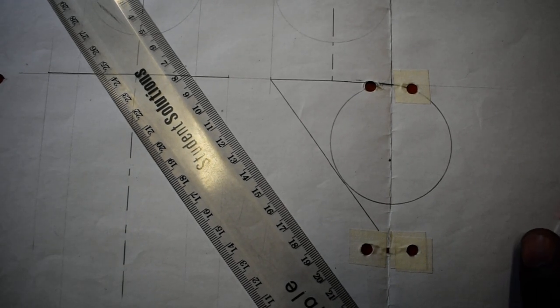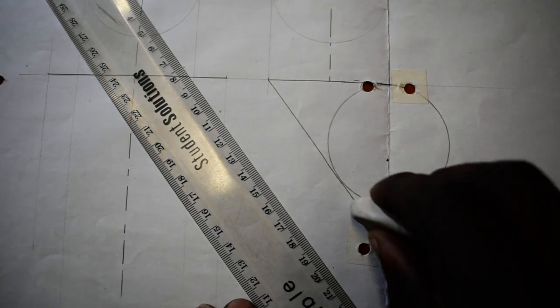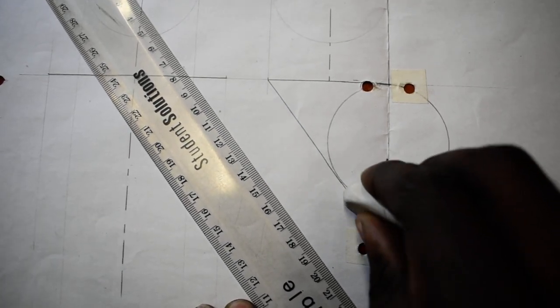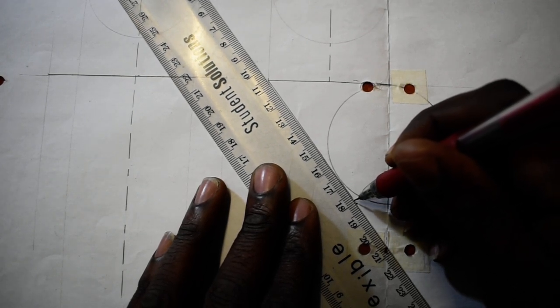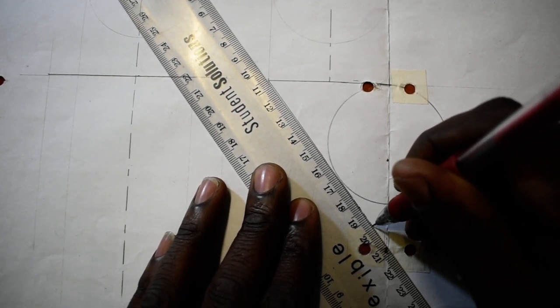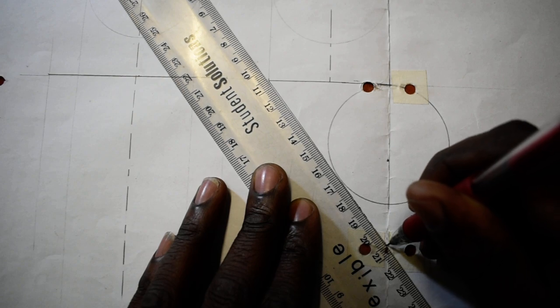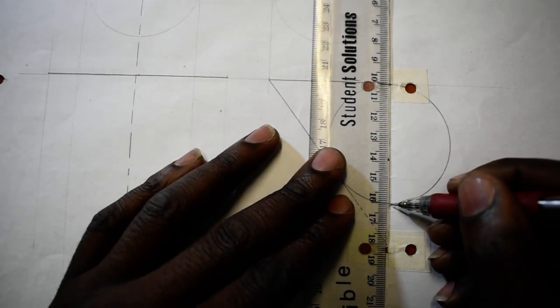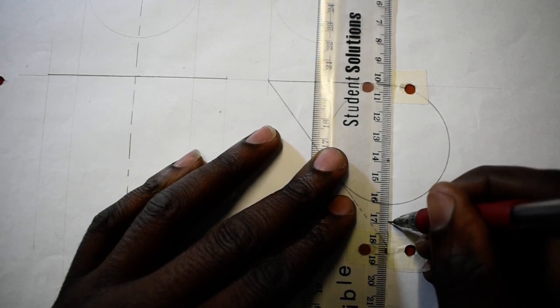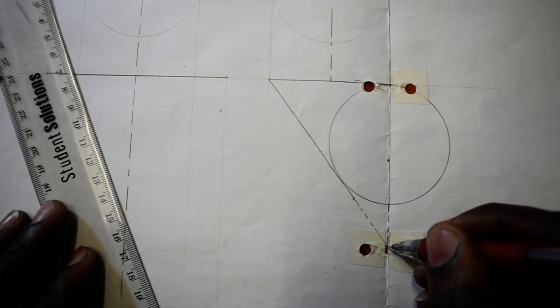Where is my eraser? I have to erase it here because it should be hidden now. It should be hidden, like this, till right there. Which means I must extend this one as well, hidden, till right there.